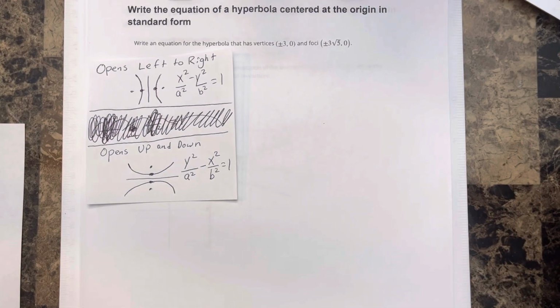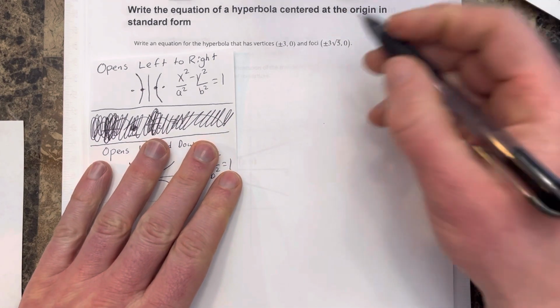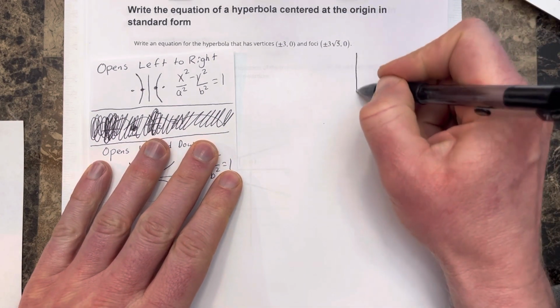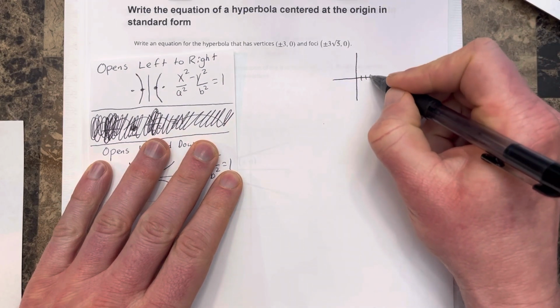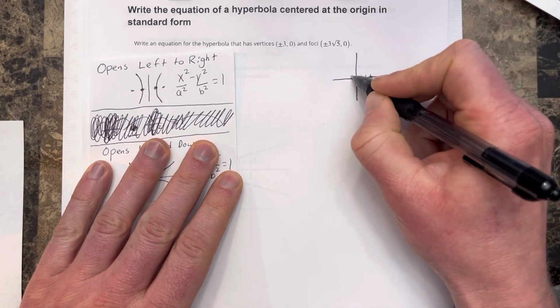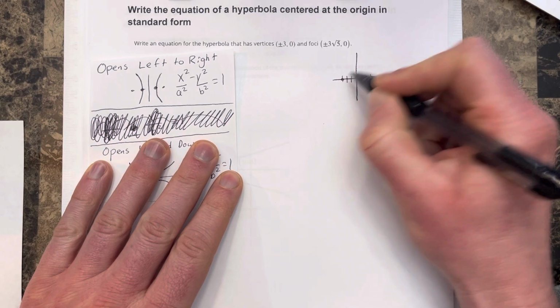In this video, we're going to write the equation of a hyperbola centered at the origin in standard form. And they say write an equation for the hyperbola that has vertices plus and minus 3, 0, and foci plus and minus 3 root 5, 0. So I want to do a quick graph of this to see what it looks like. So if I graph 3, 0, that'd be 1, 2, 3, and negative 3, 0, 1, 2, 3.